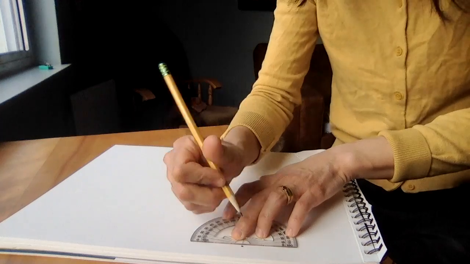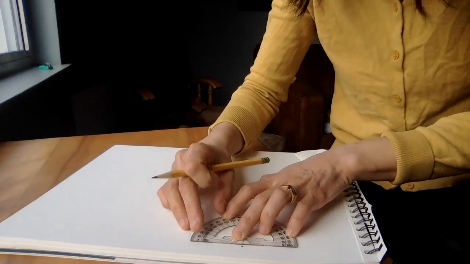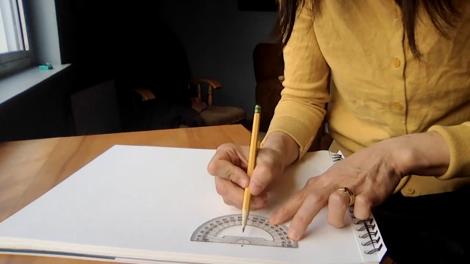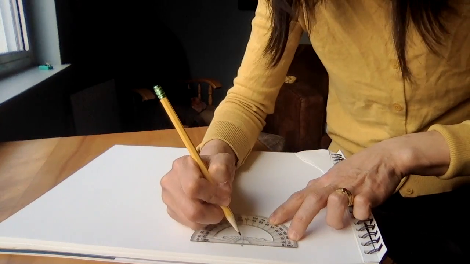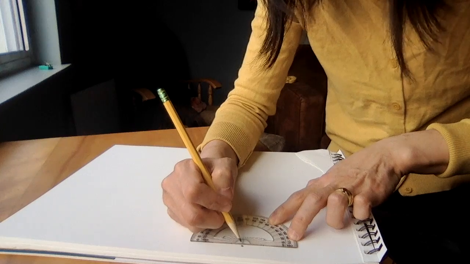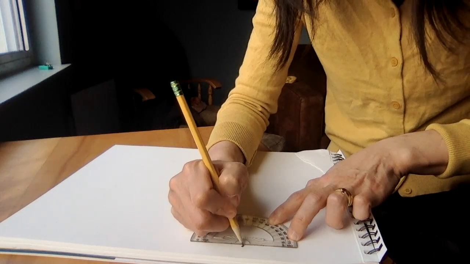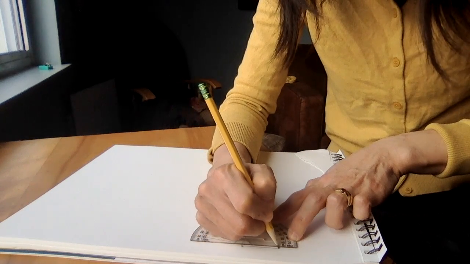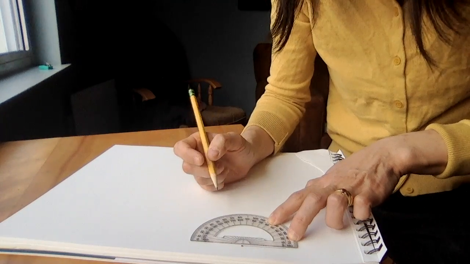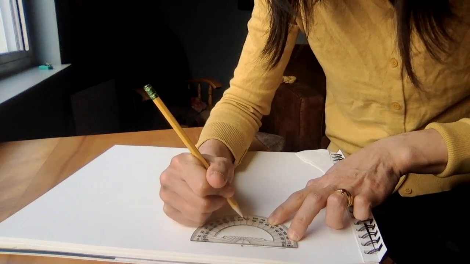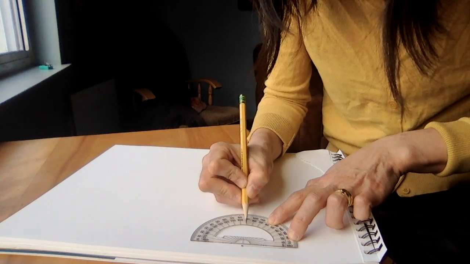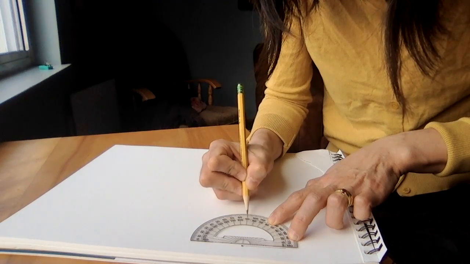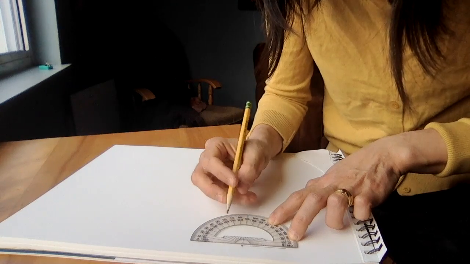Okay? In addition, you can build the sides of the angles using these numbers. So we know, let's form a 90-degree angle. So if this is my vertex, then what I'm going to do is I'm going to look for the number 90. And there are these black lines above and below the 90.